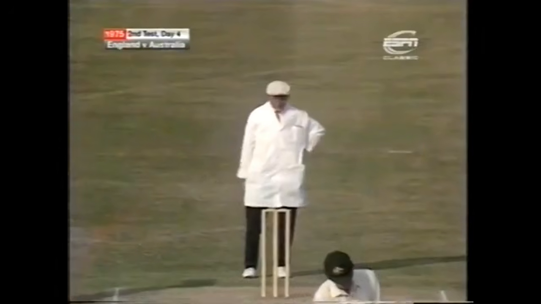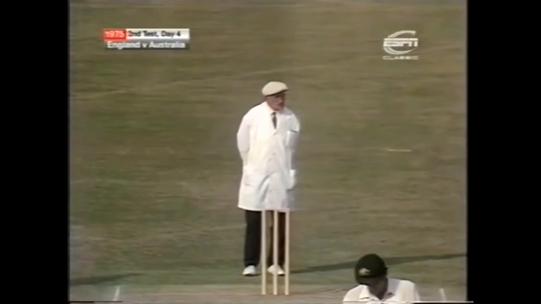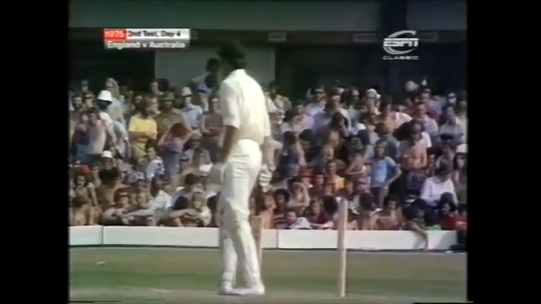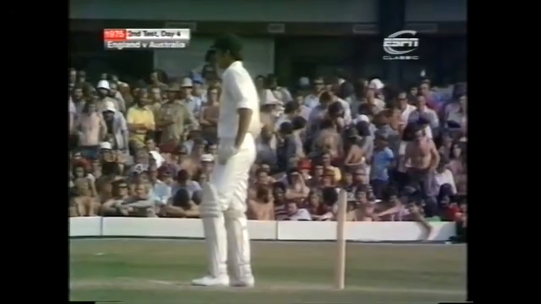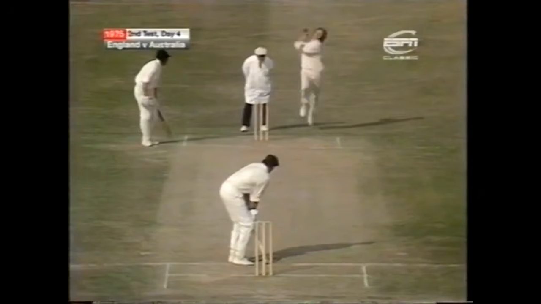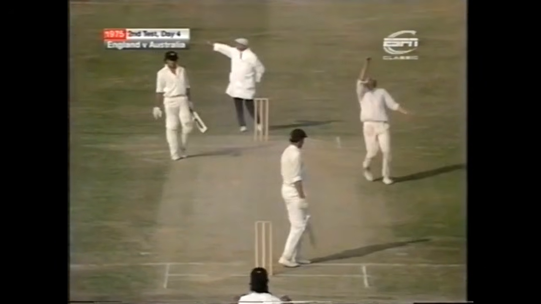That's 3 for 4, way over the top of Bowyerwood's head. Really got on top of that. So the 4 to McCosker, taking him on to 30. So no ball.